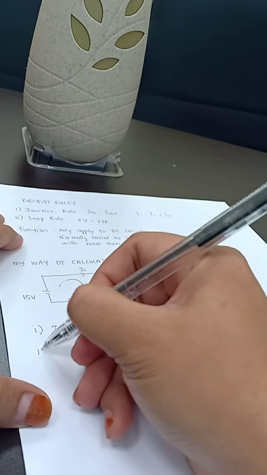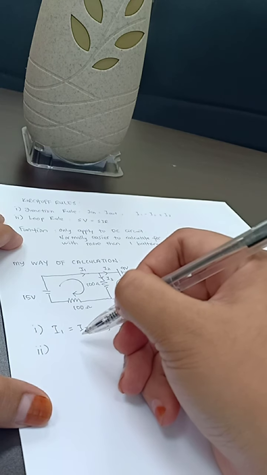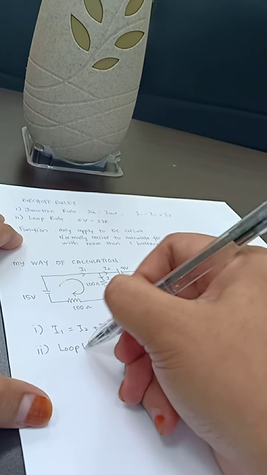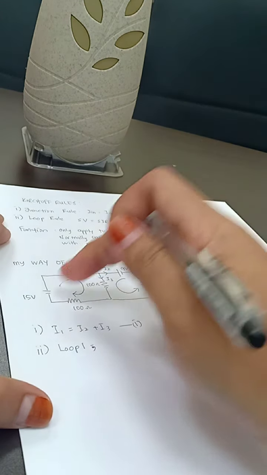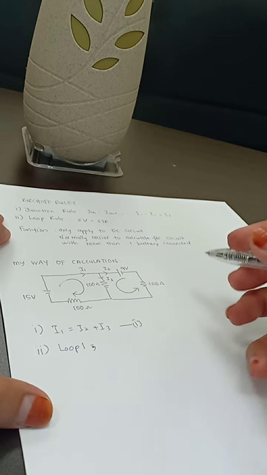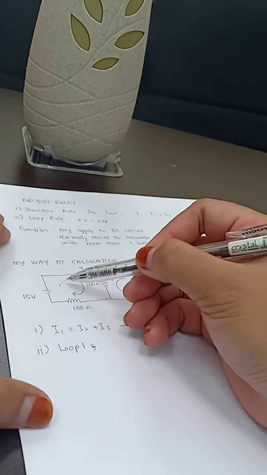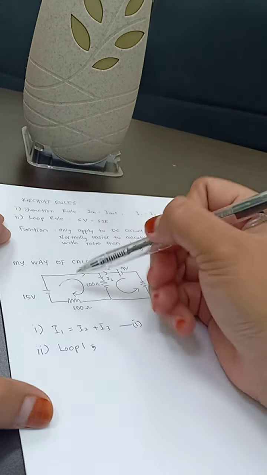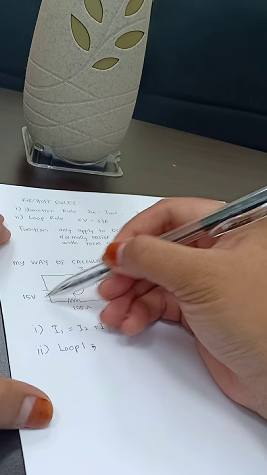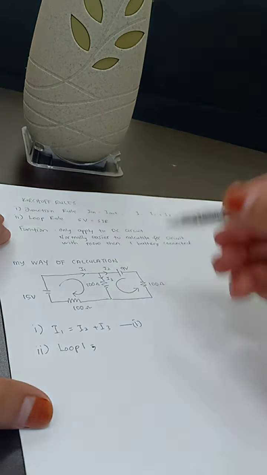Then for the loop rule, for loop 1, refer to the first loop here. This loop is clockwise, and you only have one battery on this side, so that means this is 15 volts.